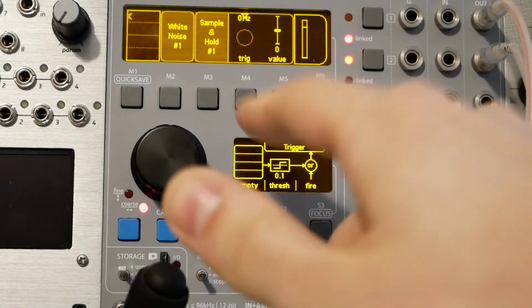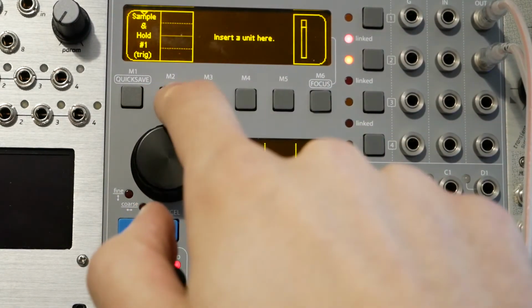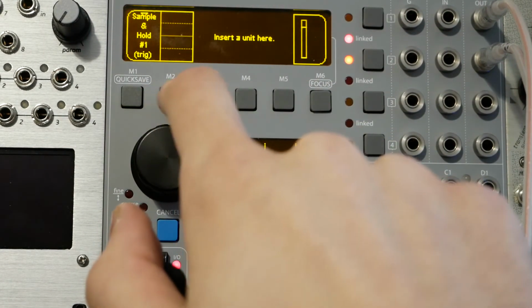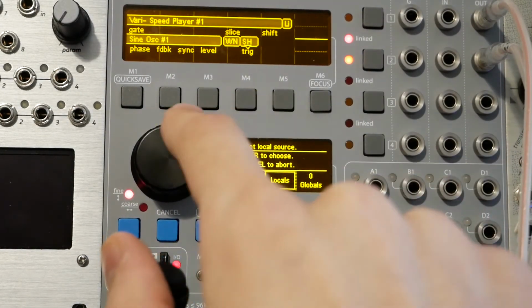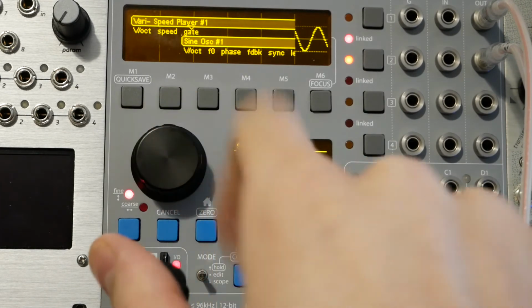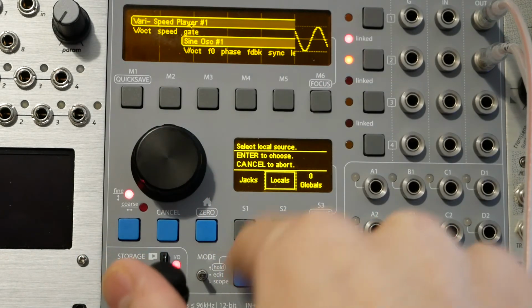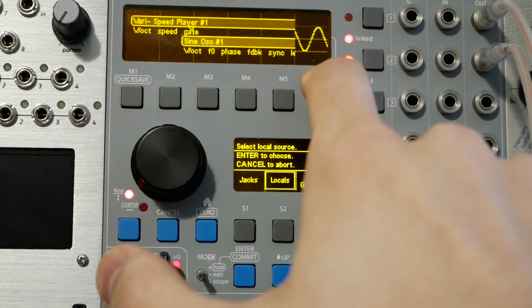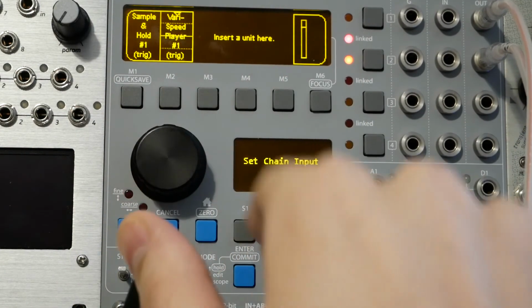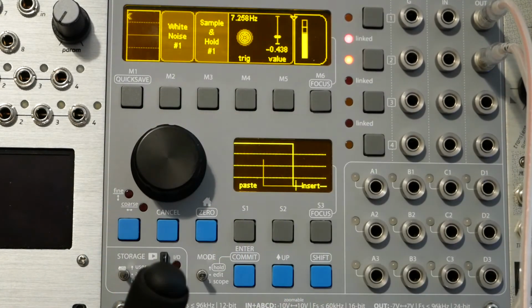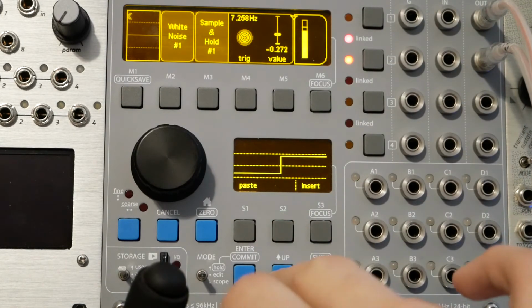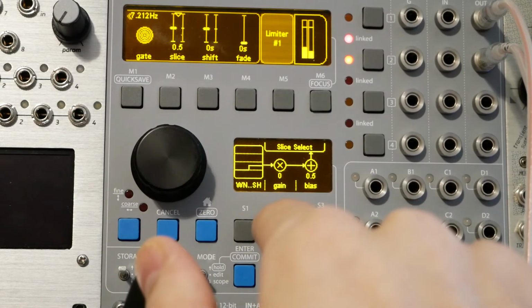And for the subchain of the sample and hold's trigger, we're going to click at this box, which is on top of the M2 button, and click S2 to access locals, where we will select the gate for the VariSpeed player, which gives us the same trigger information that is playing the sound. And we'll go up, and you can see that we're getting a random value on every clock tick at the slice control, but it's not actually doing anything because we haven't set the gain on the slice selection.